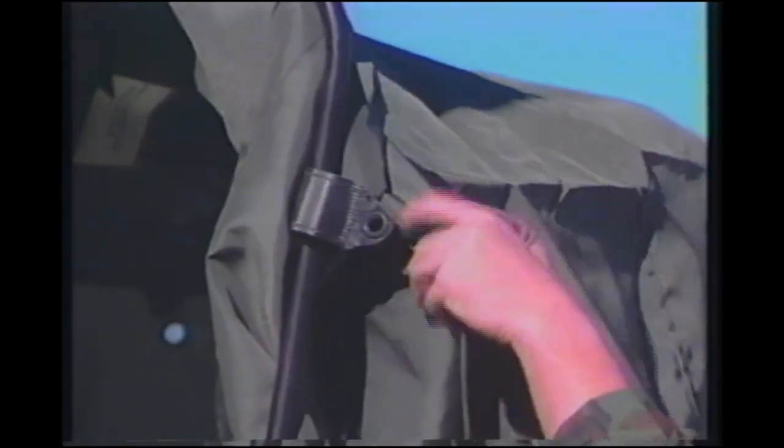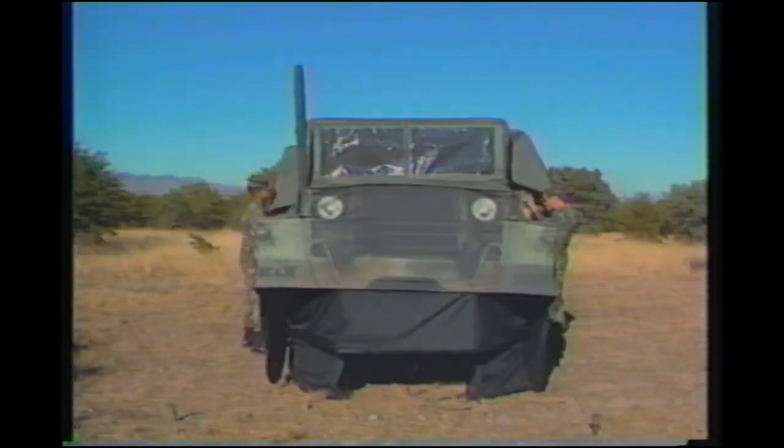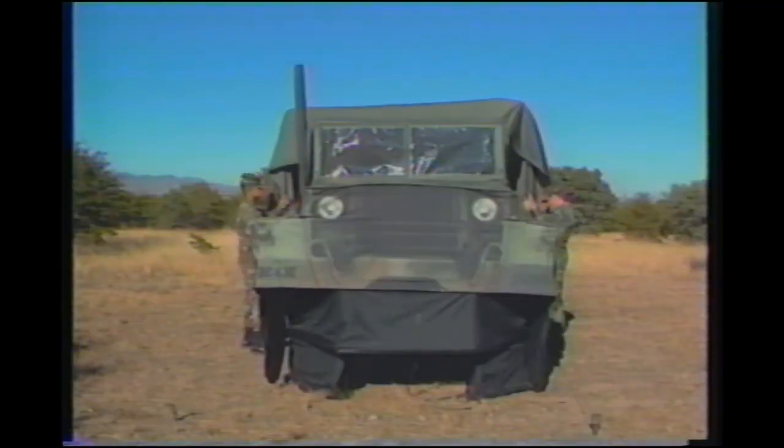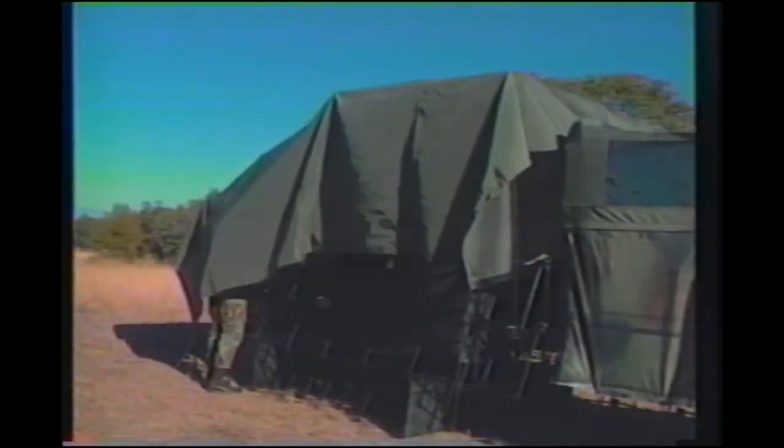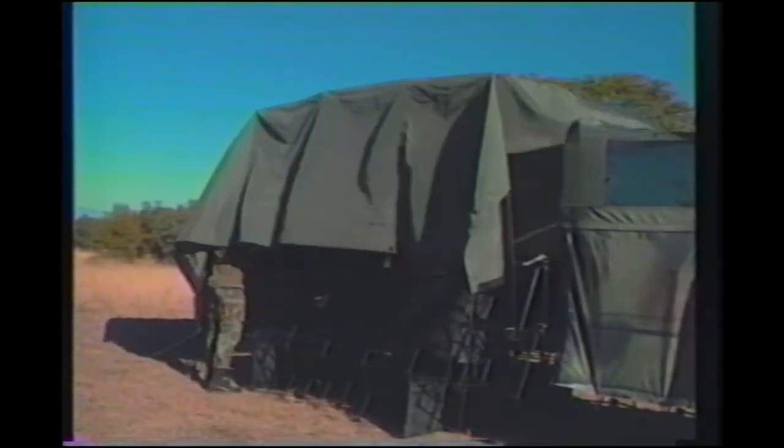Now, position the guy rope snap hooks through the 4 grommets on the front and rear of the canvas cover. Attach them to the tabs on the front and rear bows. The proper attachment should look like this. Now raise the support bows to full height. Secure the support bows with safety snap pins.